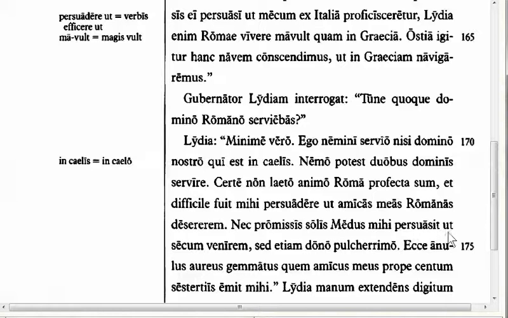Here we have ut plus the first person singular imperfect subjunctive active from venire, and so you see that persuasit can take both the accusative and infinitive construction, and it can take an ut clause, which in this case is what we would call an indirect command.